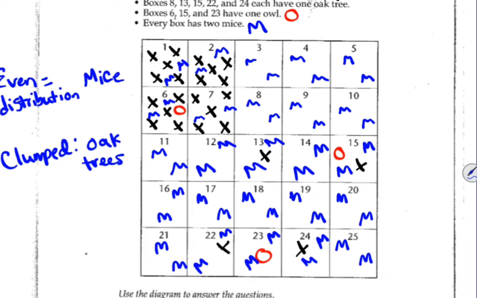Which organism has the highest population density in this ecosystem? The mice, because there's a lot of them, right? There's more in the same amount of space. But what if I wanted to zoom in and look just at my first box? Who has the higher population density in grid 1? The oak trees. Okay, so it just depends on where you're looking.